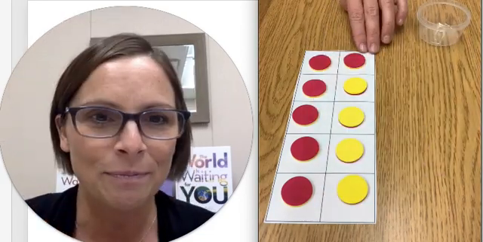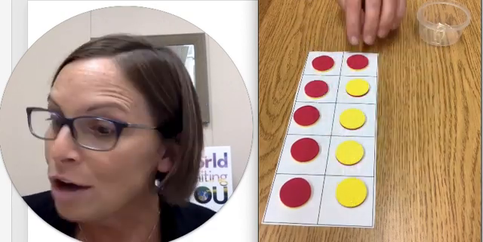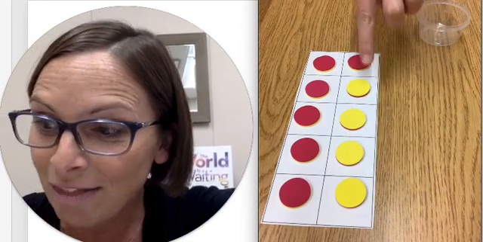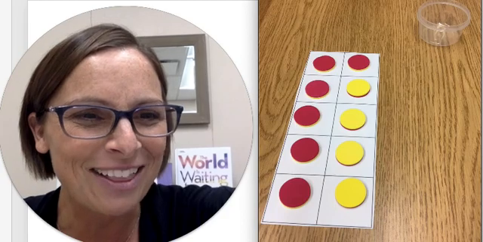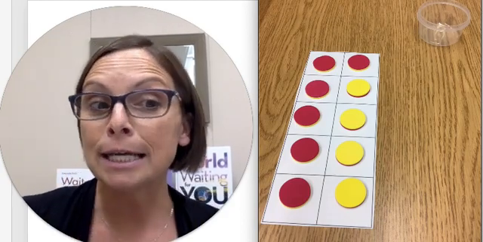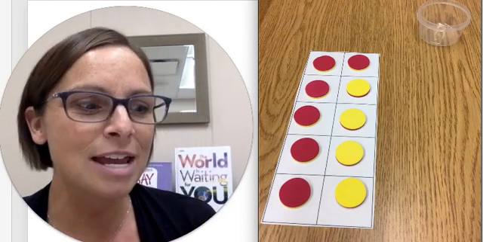How many yellow? Ooh, you could have counted 4. Also, though, you may have known in a snap, since there was 1 already up here, and there's 5 in this column, that there was 4 yellow. So we have 6 red and 3 yellow.